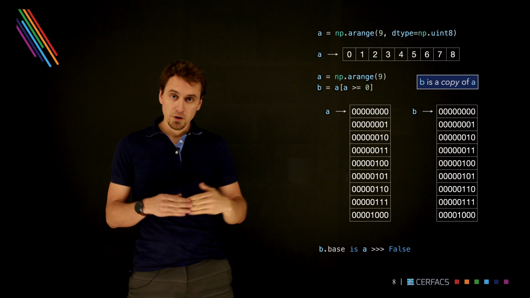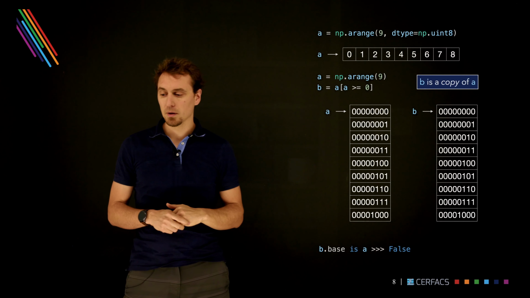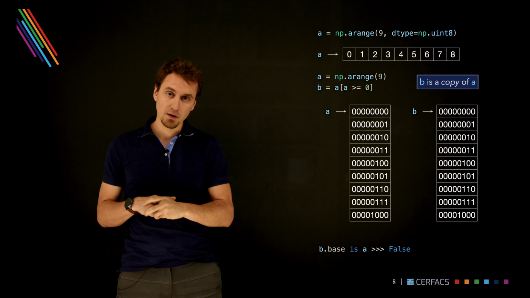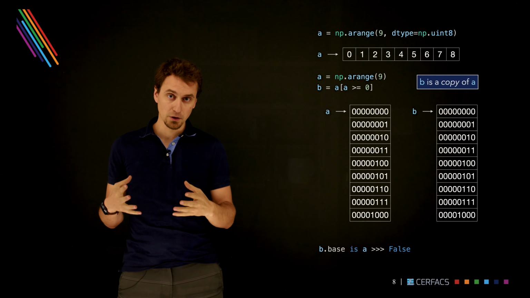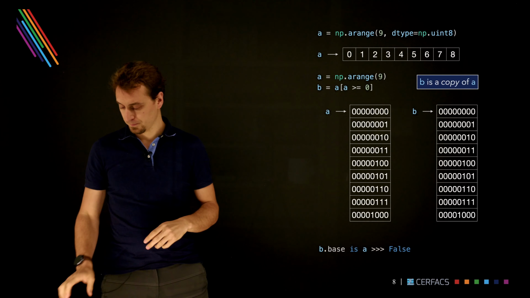So in practice, in memory, you have allocated two different spots of 9 bytes in memory to do this. This also means that if you ask for b.base is A, you will get False. b.base is actually None, because B is not a view anymore, it is a full-on array.